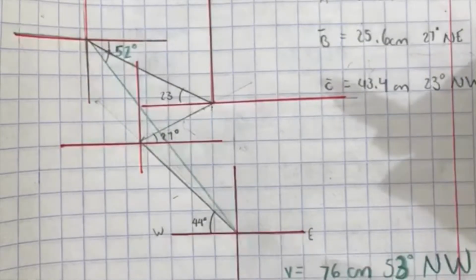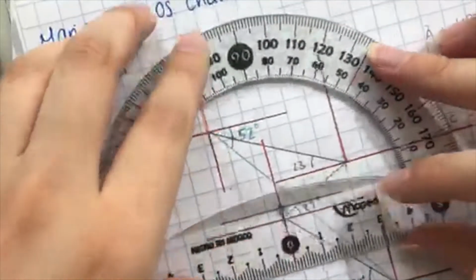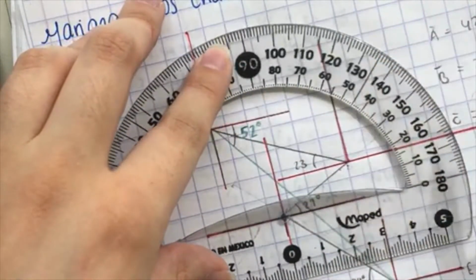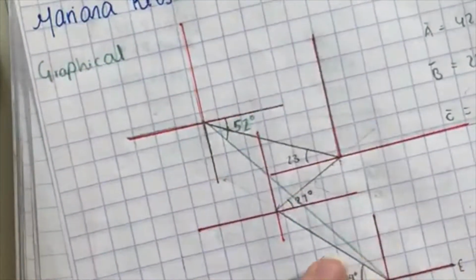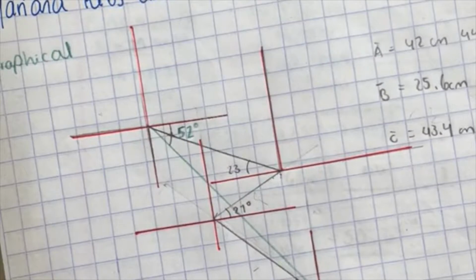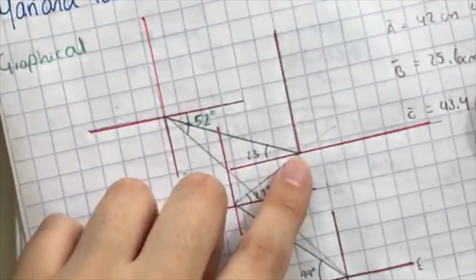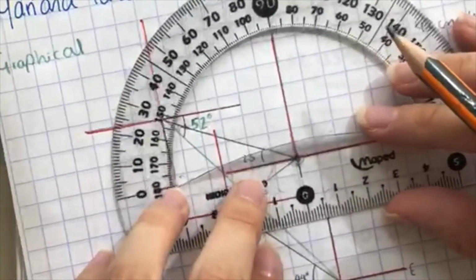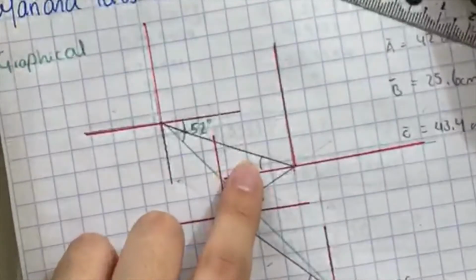We repeat the same process for vectors B and C, starting from the end of the previous vector. For B, we're going to measure 2.5 centimeters, 27 degrees northeast, which is in this quadrant. So we put our protractor right here and measure the 27 degrees, which is approximately here, and do the same thing for vector C, which is 43.4 centimeters, 23 degrees northwest, which is going to be in this quadrant. So we start from the previous point and measure the 23 degrees, which is approximately here.